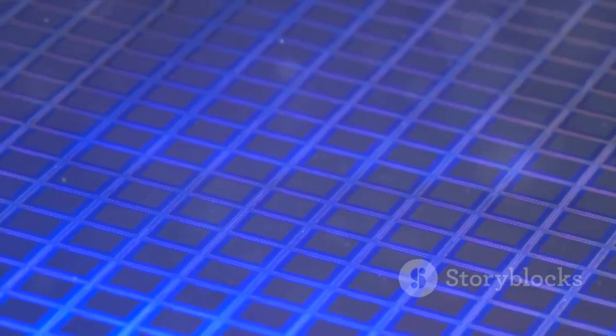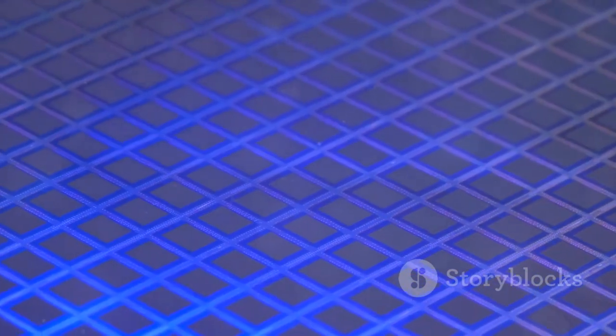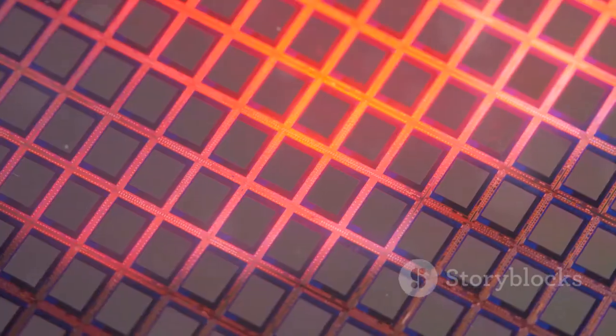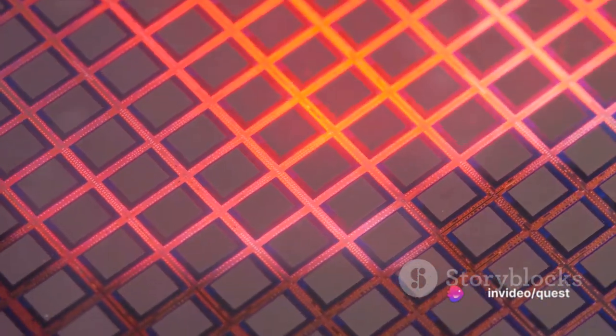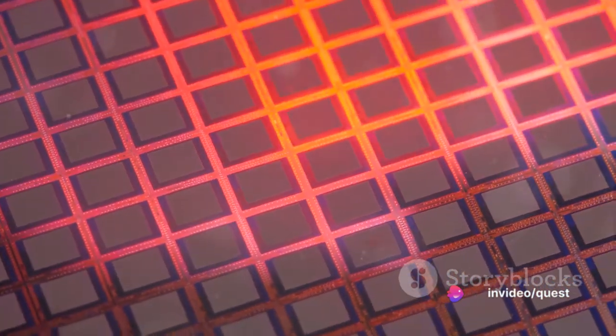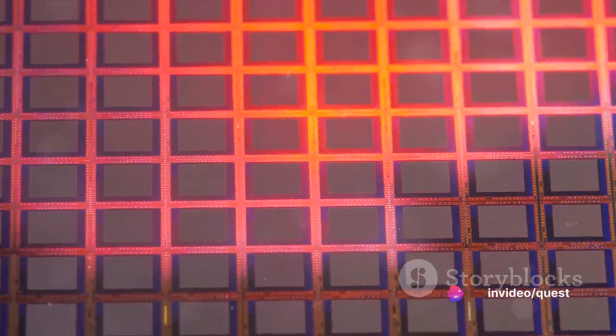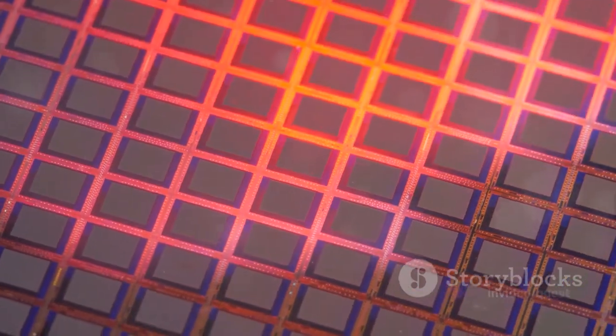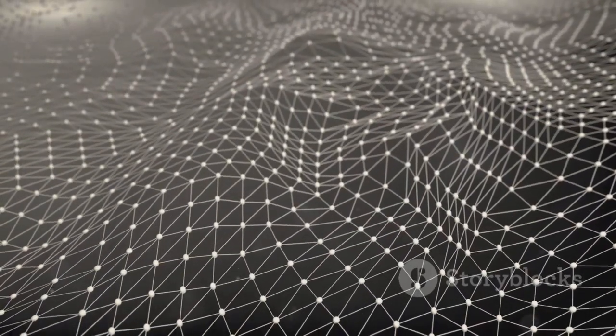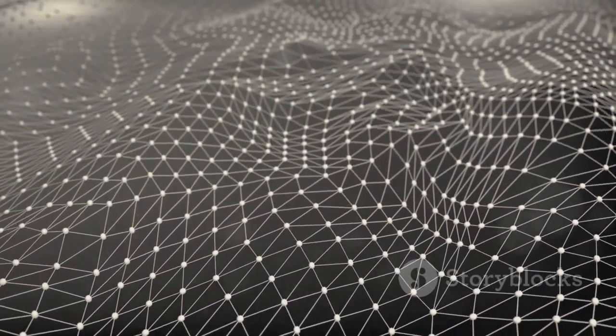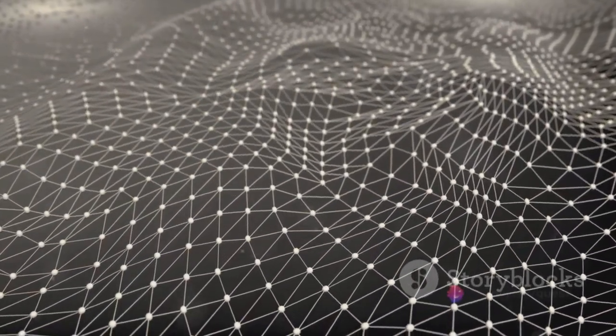These point defects can significantly affect the properties of materials. For example, they can impact electrical and thermal conductivity, mechanical strength, and diffusion rates. They can even be beneficial, allowing us to tweak and tune the properties of materials for specific applications. So in a nutshell, point defects might be small, but their impact on material properties is significant.